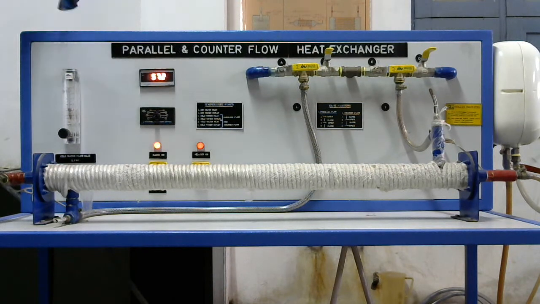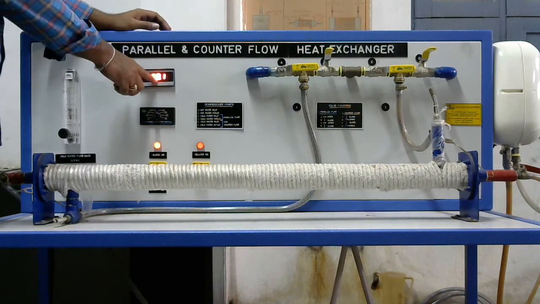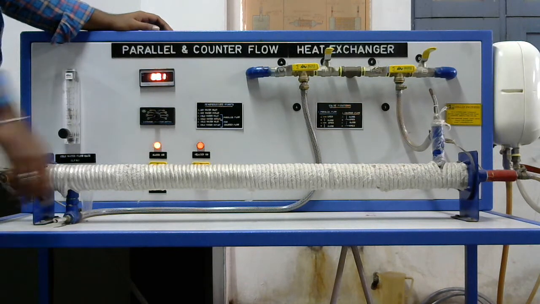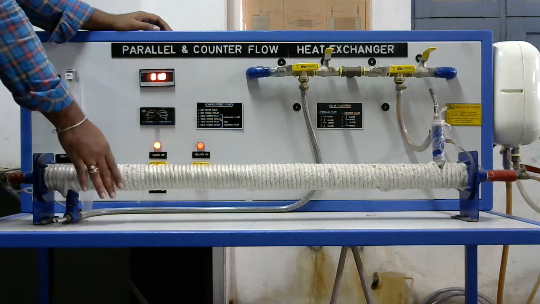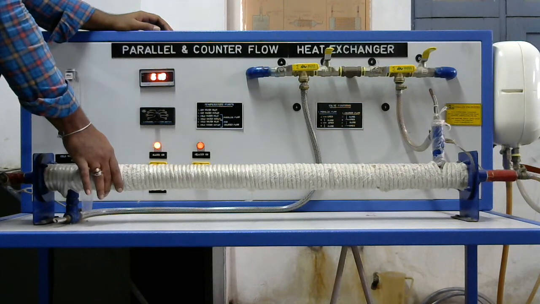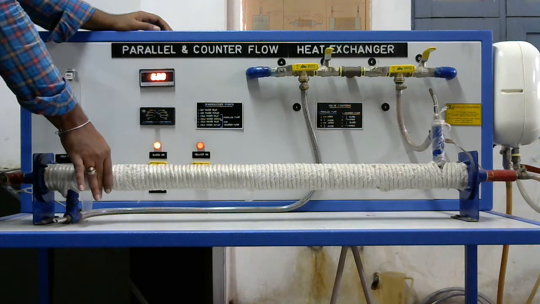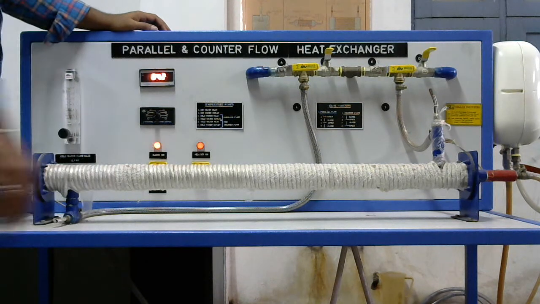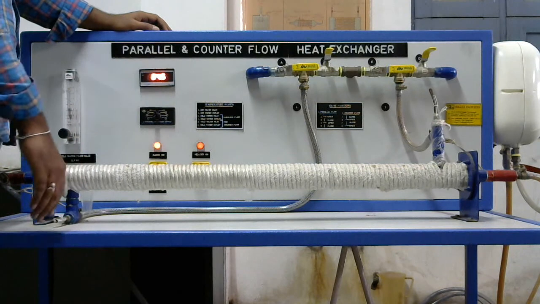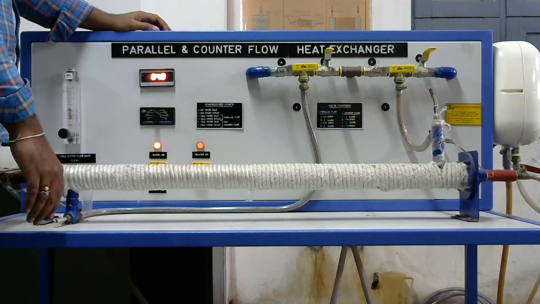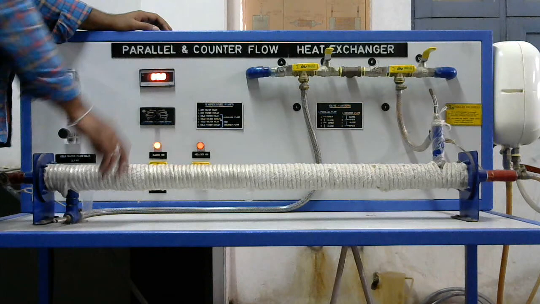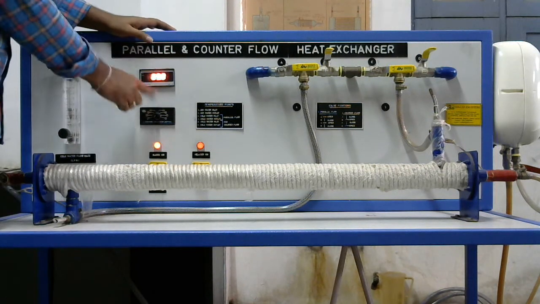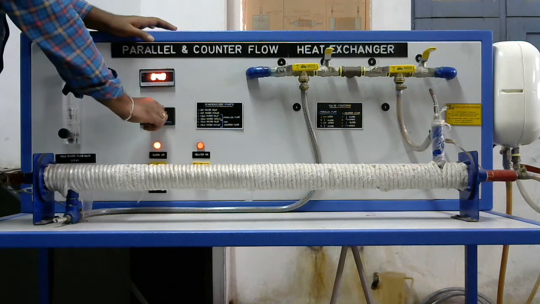Now you can see the temperatures are rising: 58, 59, then 60, 62, 63, 64, so 65. Still it is rising. Now you can see it is going to start decreasing. Now you need to note down the remaining temperatures.